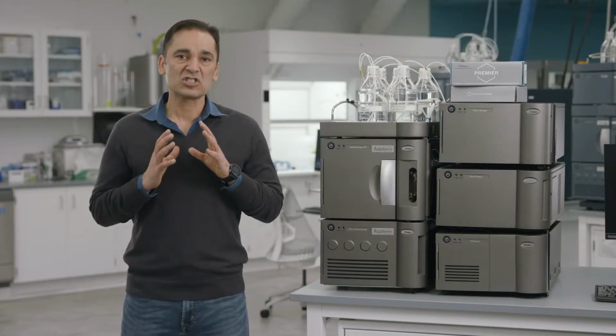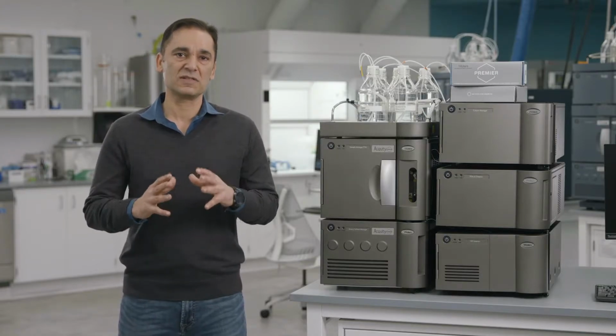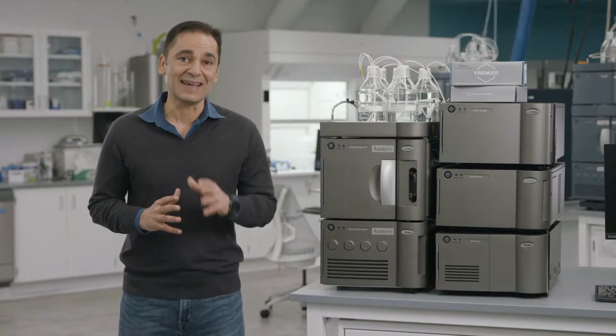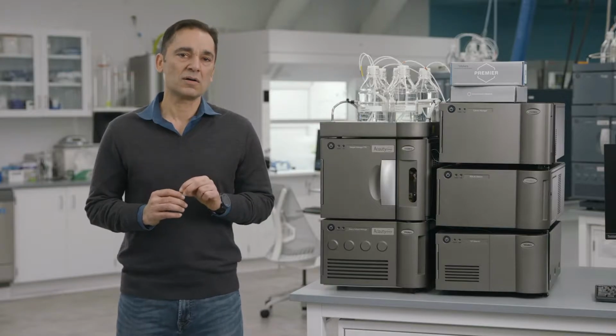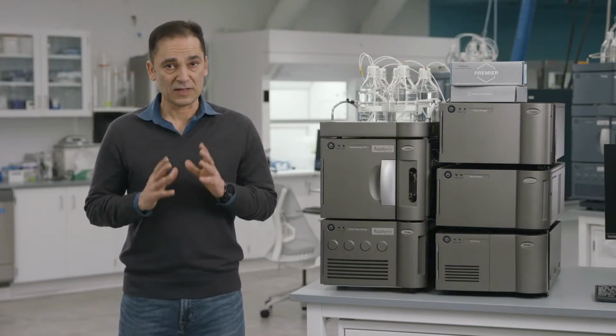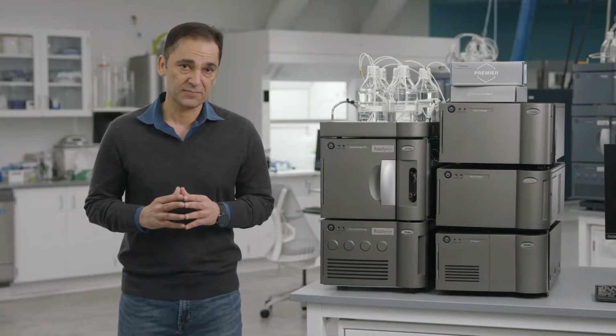Think about how much time and precious sample material you waste in passivating your instruments and columns. We know customers who can take several days and thousands of dollars in sample material to passivate their LC system so they can get a reliable analysis. How many of you are in a similar situation? Well, today that stops. Today, we at Waters have a solution.